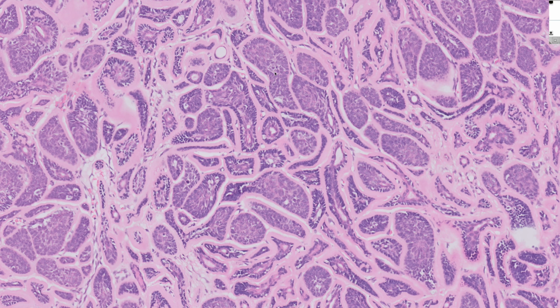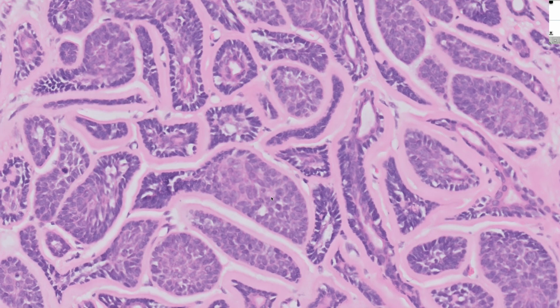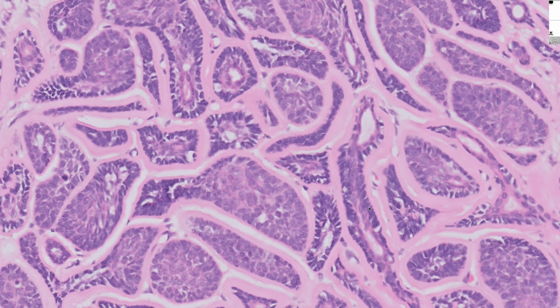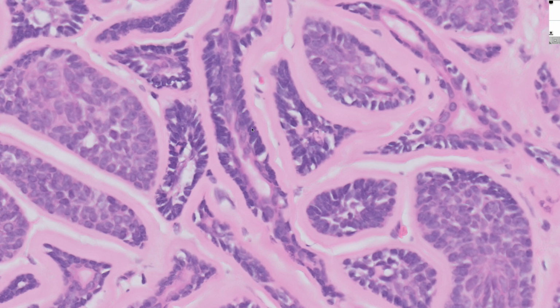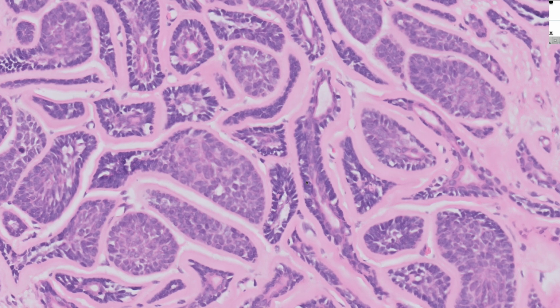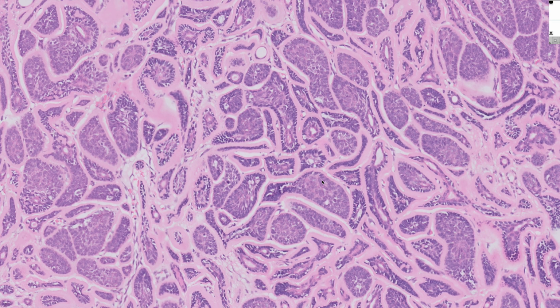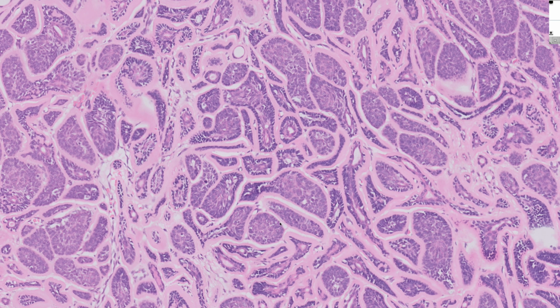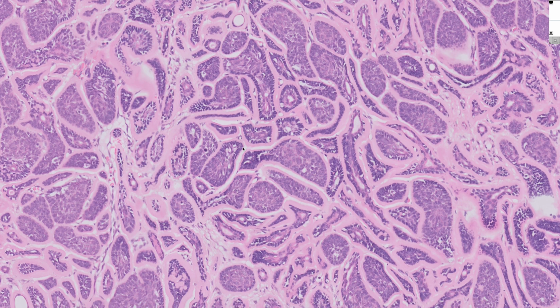These nests of basaloid epithelial cells, often with a dual cell component, with a slightly more basaloid cell component with very scant cytoplasm at the periphery, and then in the center the cells have slightly more cytoplasm, giving them a slightly more pale appearance in the middle. And then the way they arrange themselves is typically in what is sometimes called this jigsaw puzzle-like arrangement. So the nests sort of mold themselves around each other in this rather close-fitting arrangement, as you can see here.